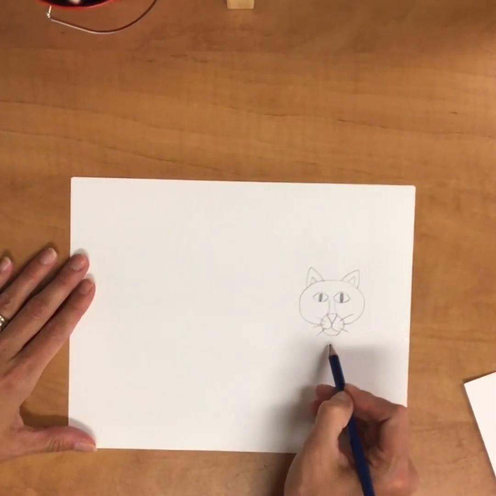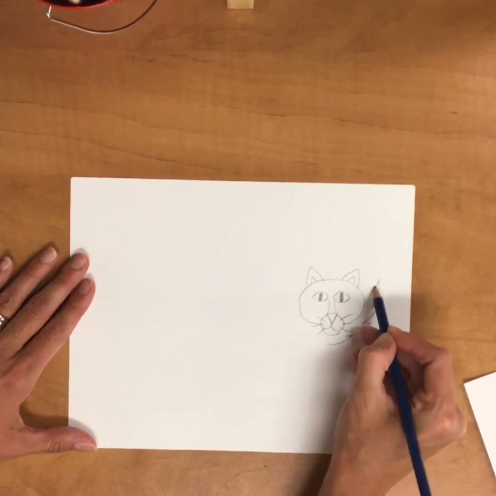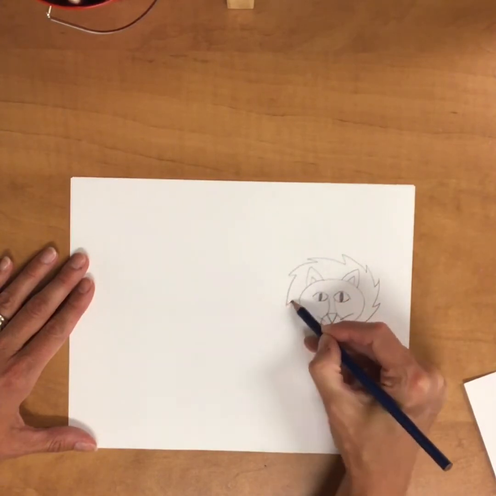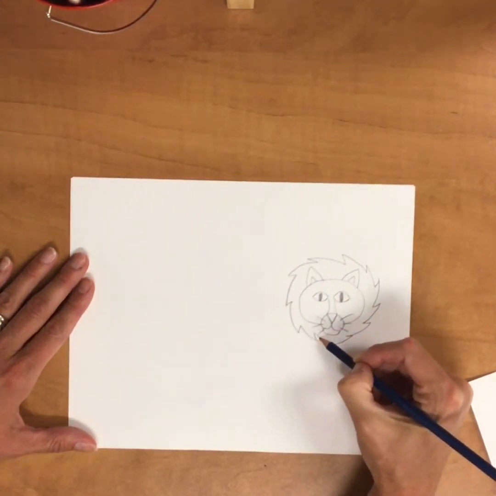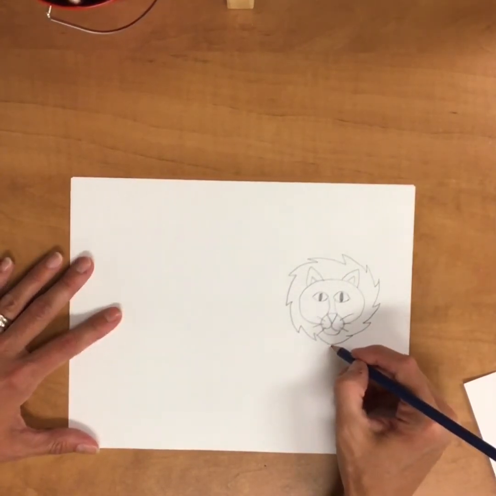Next, if you want to make it a lion, you're going to add the mane. So I'm just going to do this kind of zigzag line all the way around for my mane. You can do it differently. Next, we're going to add the feet.